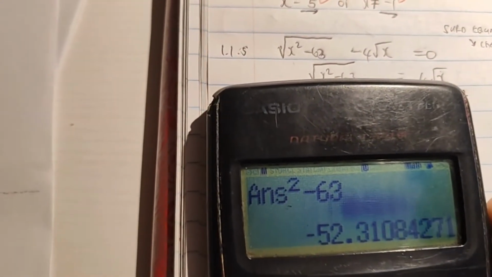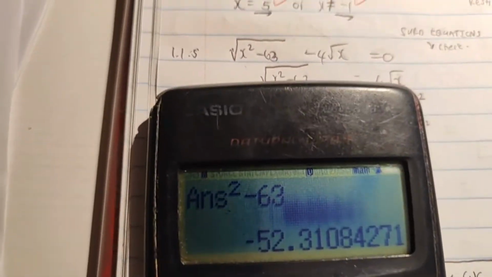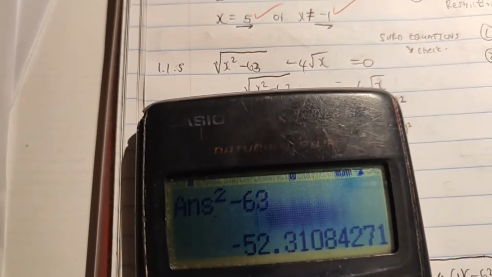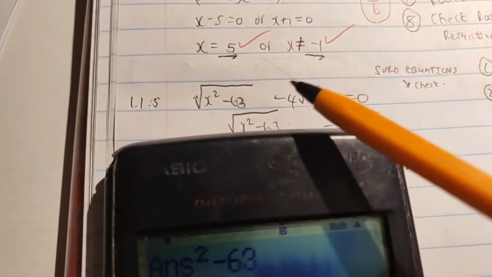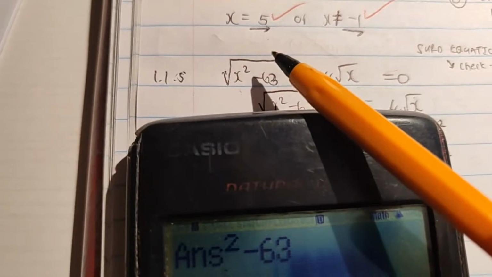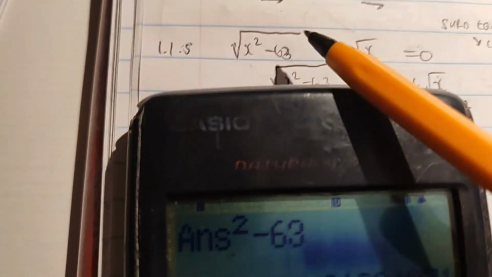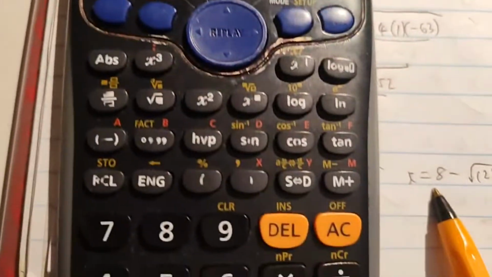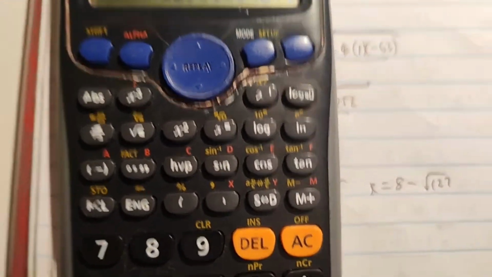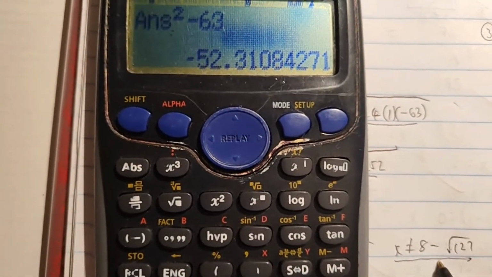It gives us that, right? A negative underneath the square root. That's problematic. The minute we get a negative under a square root is problematic, because applying that root means we are going to get a non-real solution. So that means this solution here is not going to work. x cannot be that, right?